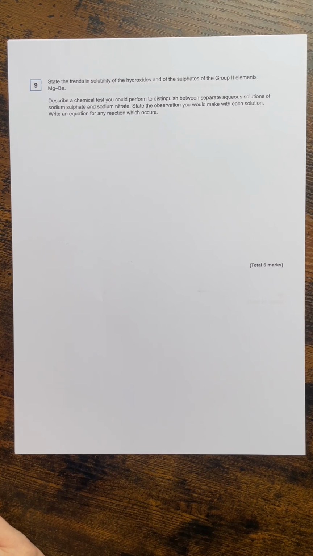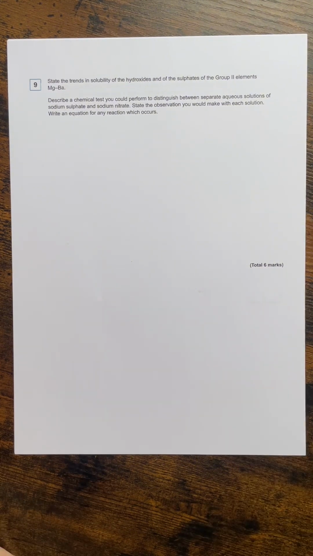Today I am having a look at an inorganic chemistry question from the year 12 part of the AQA A-level specification, having a look at group 2 elements in terms of solubility of the hydroxides and the sulfates, and then linking that into the chemical test that we can perform to identify a sulfate ion being present in a solution.